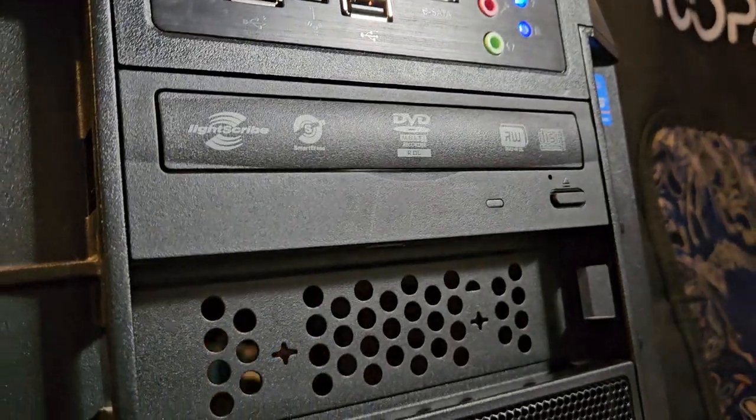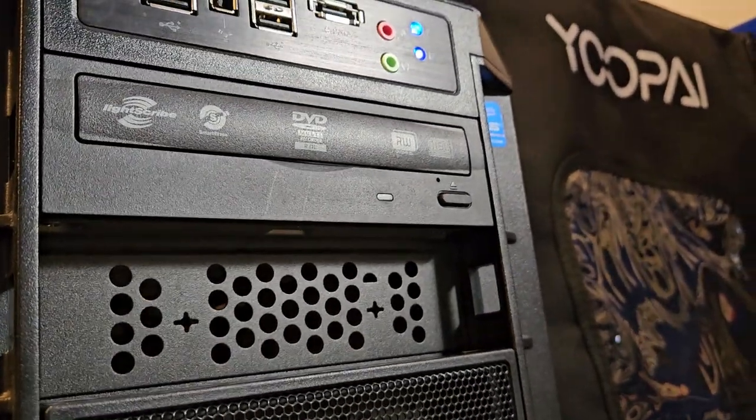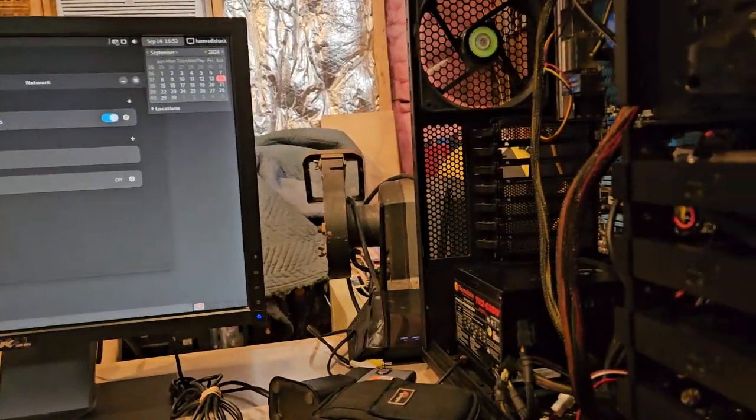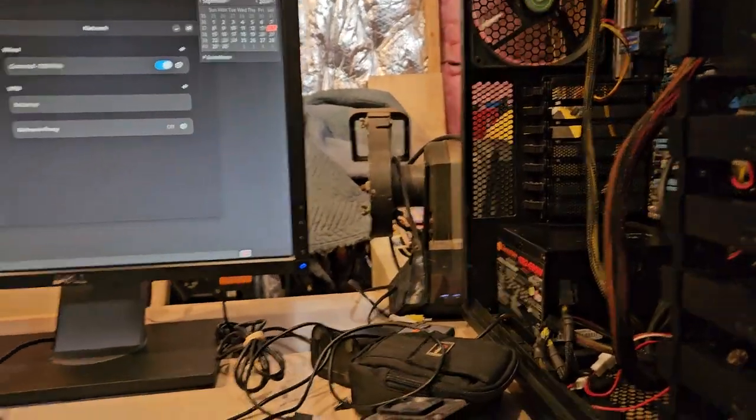I don't really know what the heck I'm going to need a DVD player for. But anyway, I got a Blu-ray one too. I thought about throwing it in there.